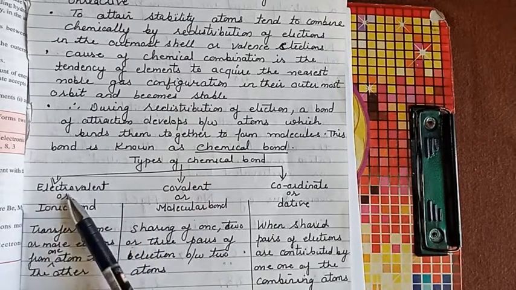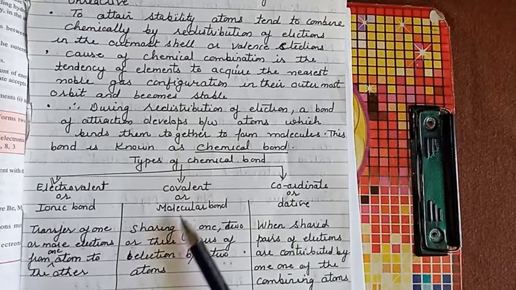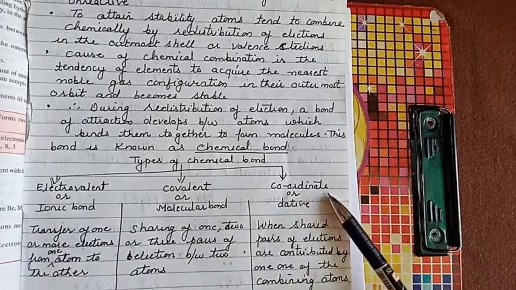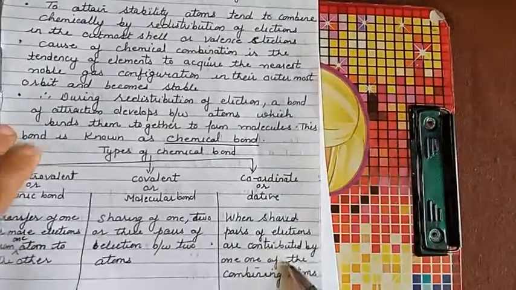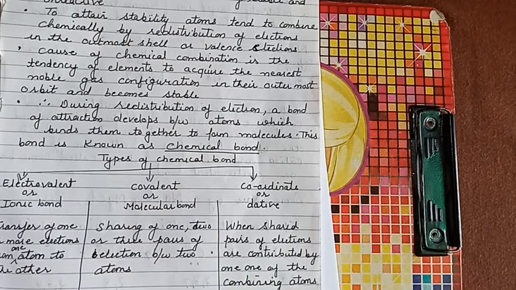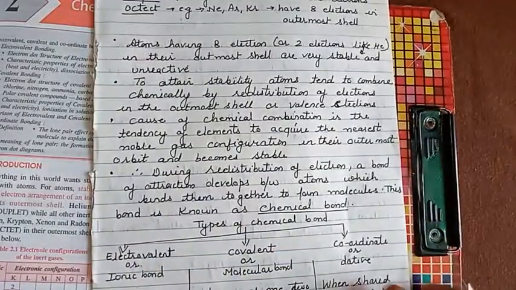Electrovalent means transfer of one or more electrons from one atom to another. Covalent or molecular means sharing of 1, 2 or 3 pairs of electrons between 2 atoms. Coordinate or dative is when the shared pair of electrons is contributed by one of the combining atoms. I will discuss this in detail. So first of all, I am going to take electrovalent or ionic bond.